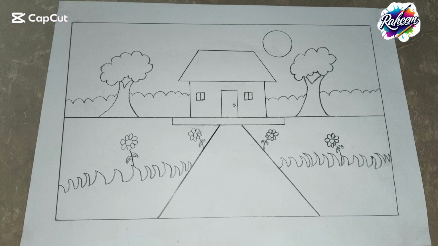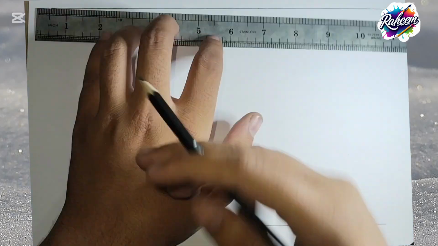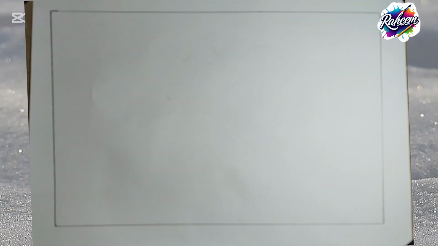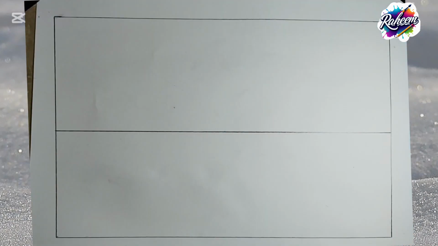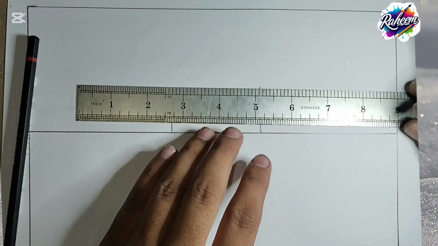In this video, I will show you how to draw a simple house with trees and a road. This is a perfect sketch for beginners and I will guide you through each step. First, let's start by drawing a basic house shape.